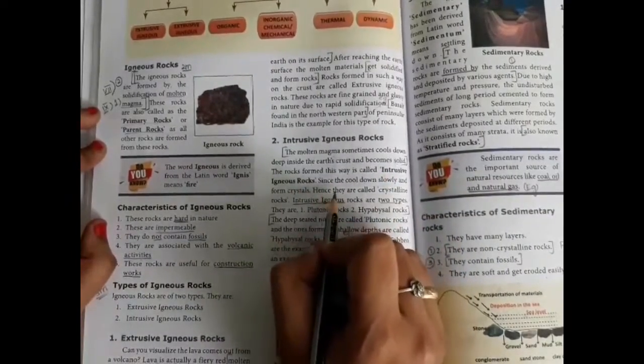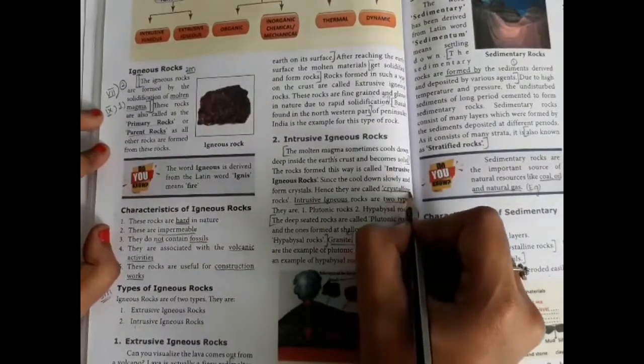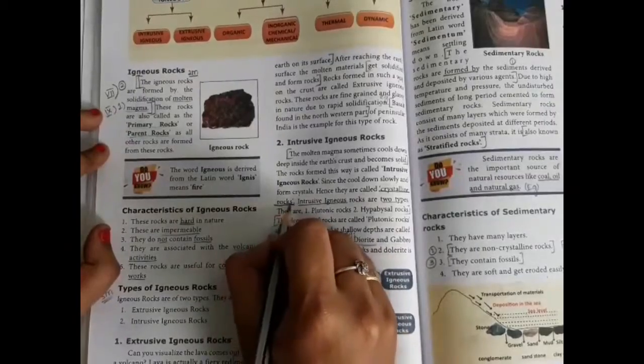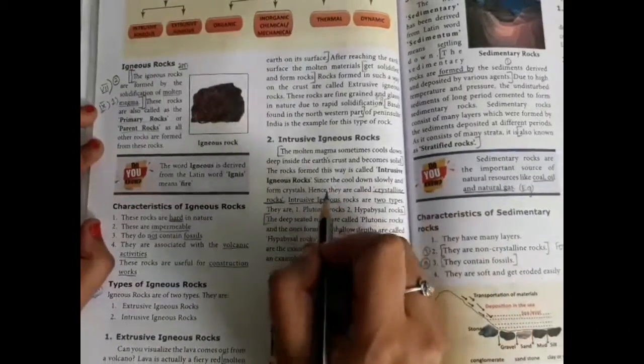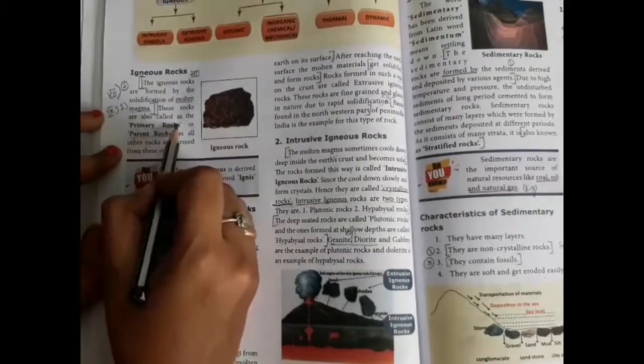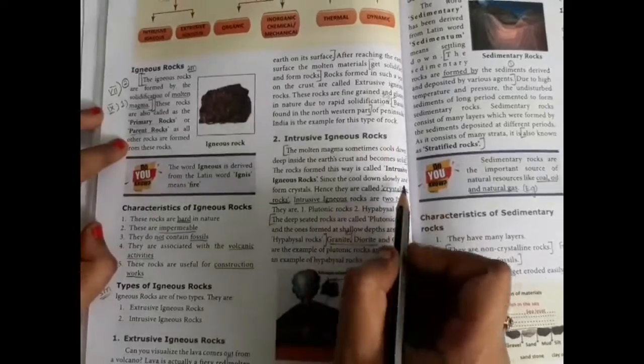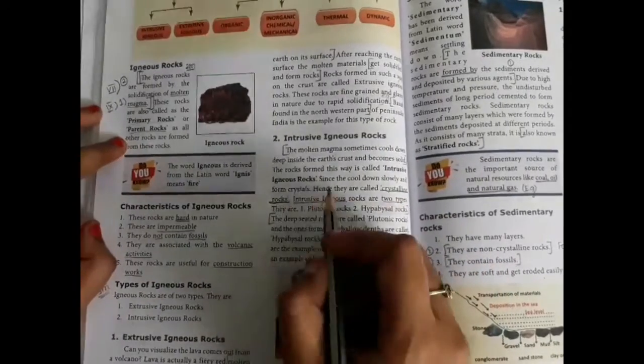It is otherwise called crystalline rocks. We already know that igneous rocks are otherwise called primary rocks and parent rocks. Intrusive igneous rocks are otherwise called crystalline rocks.